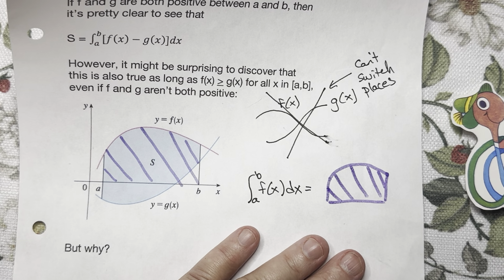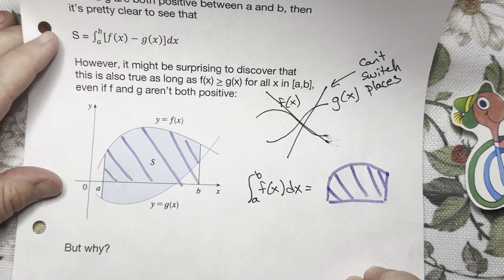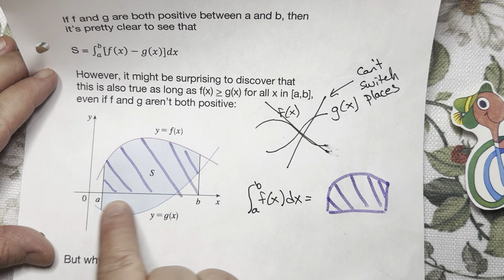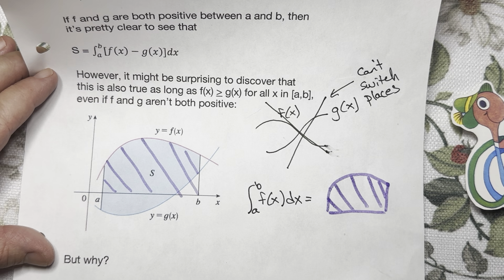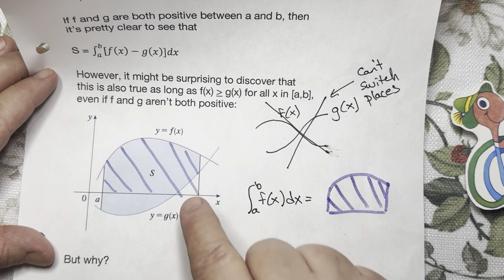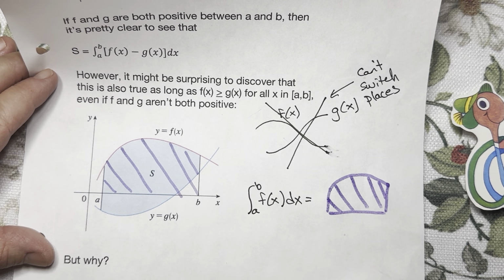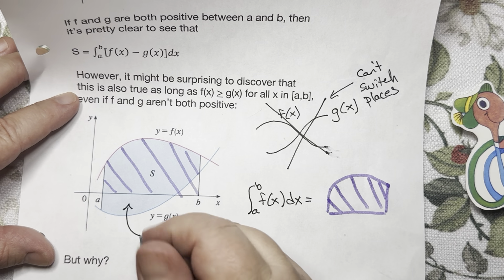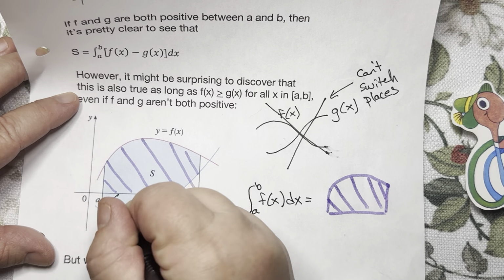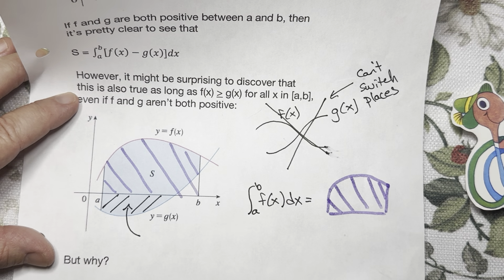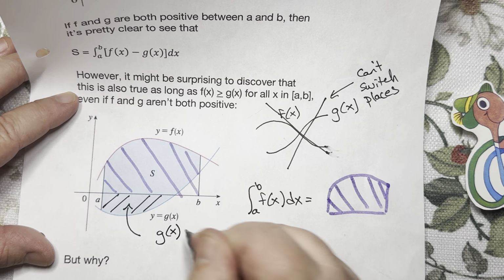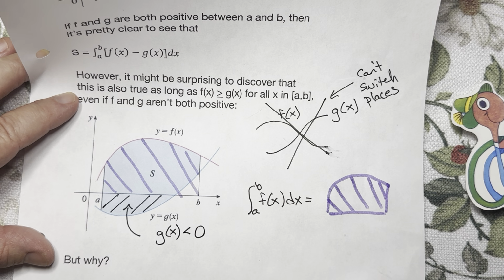So why does subtracting g still work? Because over here, we don't want to subtract it. We actually want to add it. But then over here, we do want to subtract it. And notice that over here in this region, g of x is less than 0, which means it's negative.